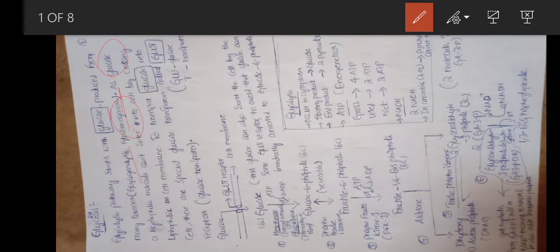As we already know, the glucose molecule is a hydrophilic moiety, that is, it is water soluble, but the cell membrane is a hydrophobic or lipophilic moiety. So to cross this lipophilic cell membrane, glucose needs help to enter the cell. That is done by GLUT receptors or transporters. GLUT is GLU for glucose and T for transporter. In different organs there are different types of GLUT transporters.